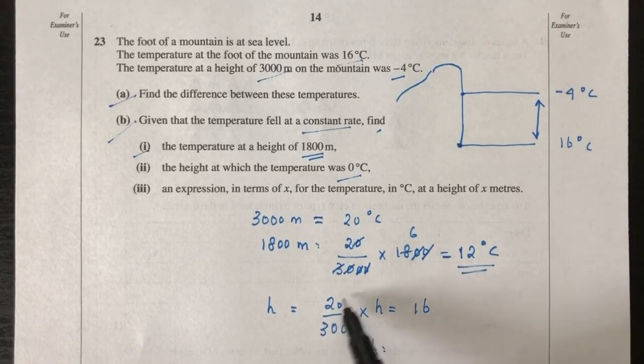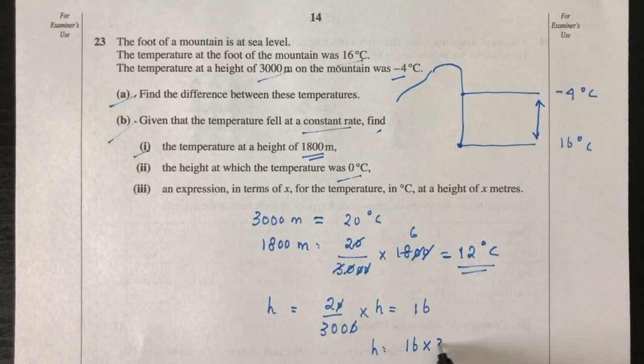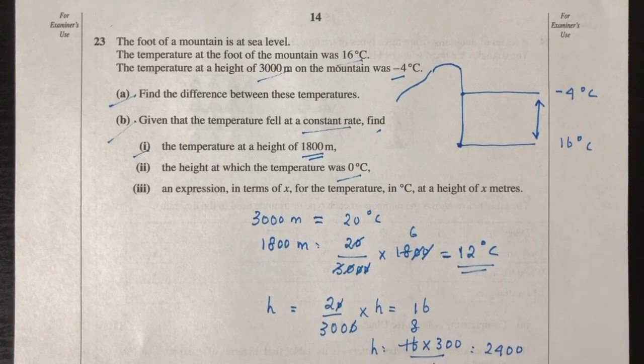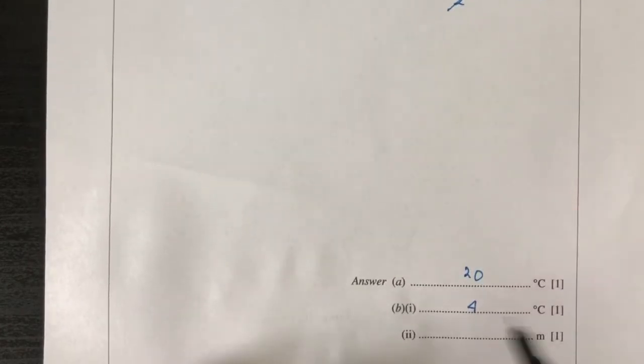h will be 16 times 3000 divided by 20. That will be 2400. So the height will be 2400 meters.